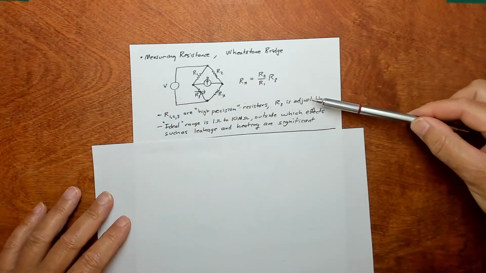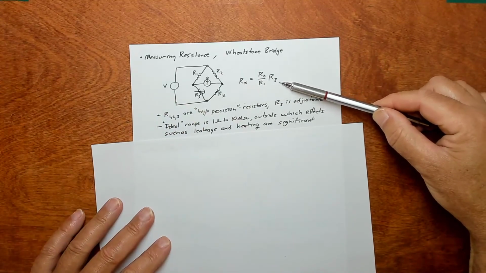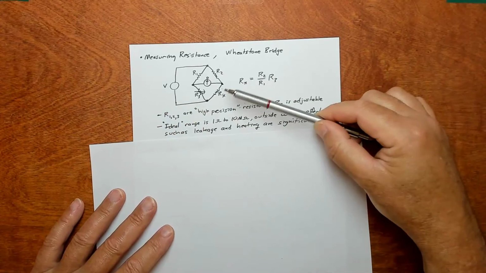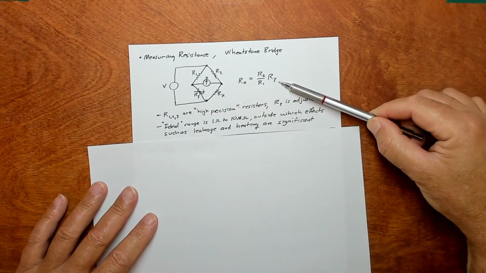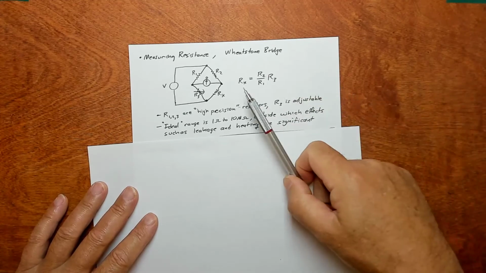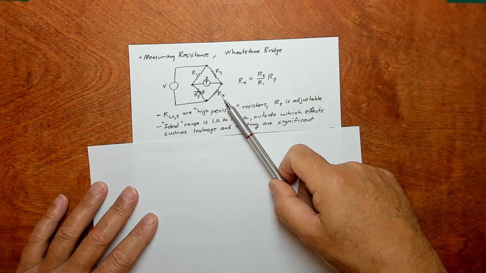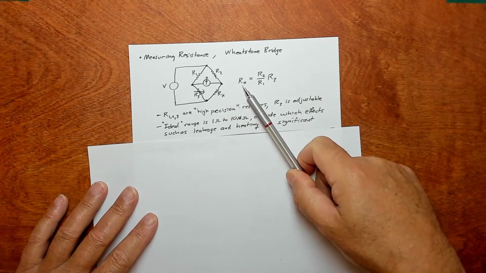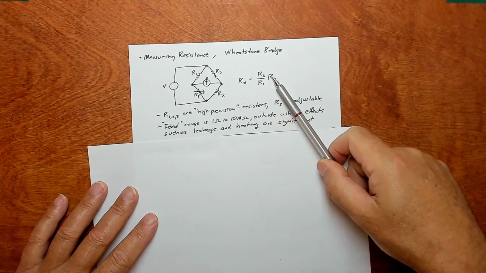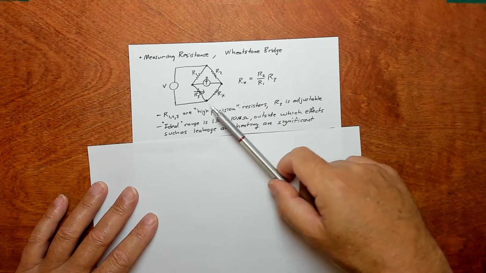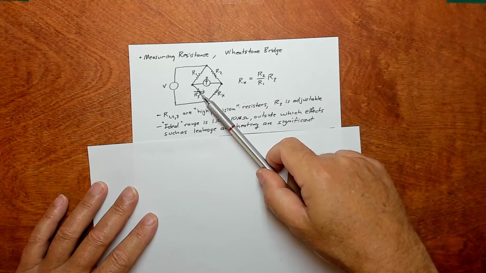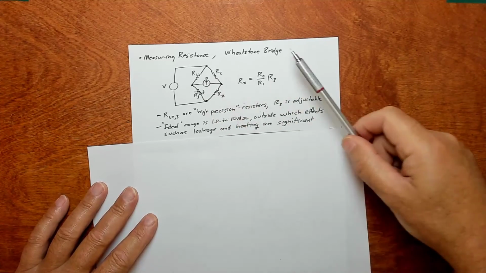The derivation in the book is a little more precise than that, but basically it comes down to this thing, which is mostly what we need. Basically, the unknown resistor R sub x is given by these three known resistance values after you've adjusted R3 to get zero current through here. All right.